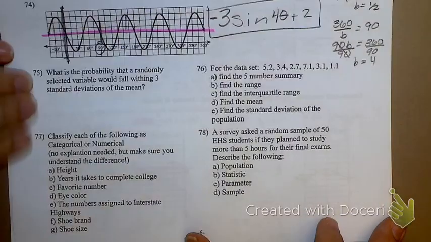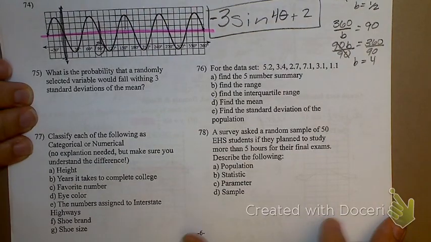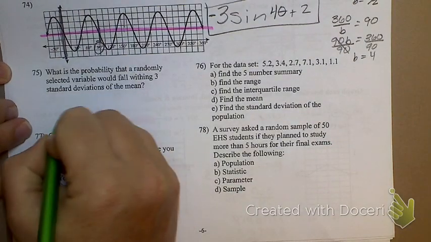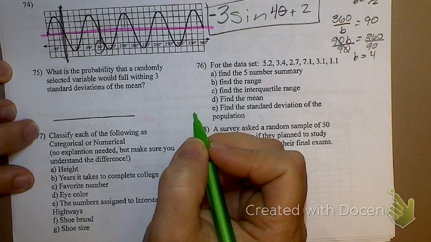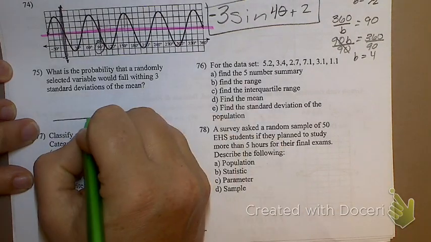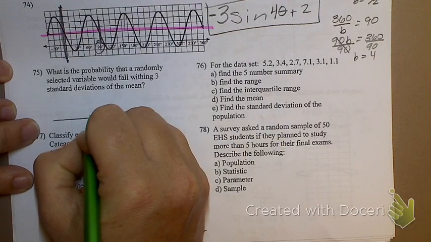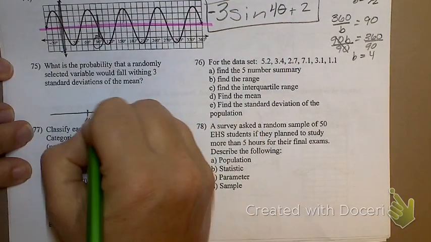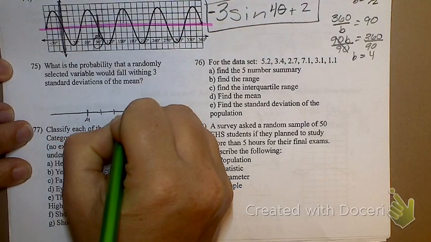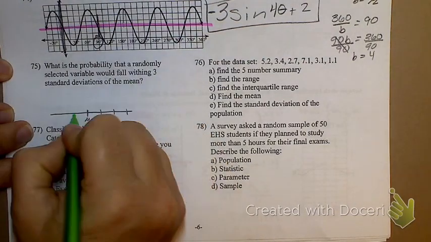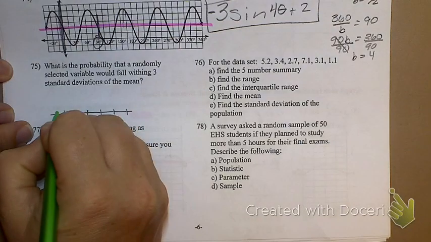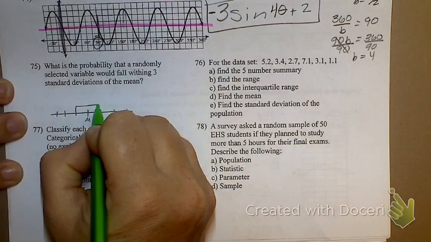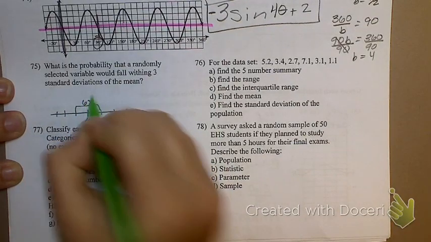What is the probability that a randomly selected variable would fall within 3 standard deviations of the mean? Well, that refers to our 68, 95, 99.7 rule. You remember that? Here is your mean, or your mu, or your x bar. And then you have 1, 2, 3 standard deviations above, 1, 2, 3 standard deviations below. And this range covers 68% of the data.